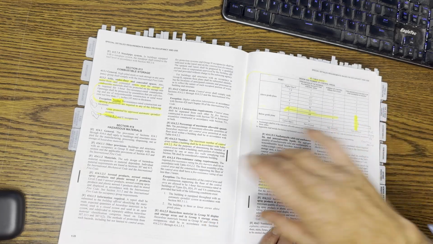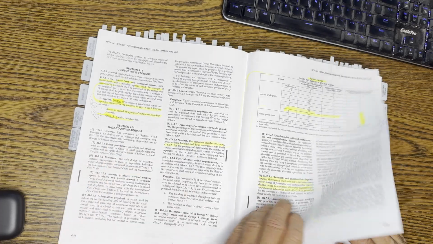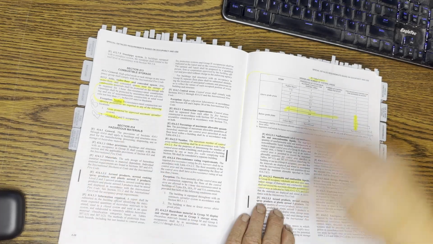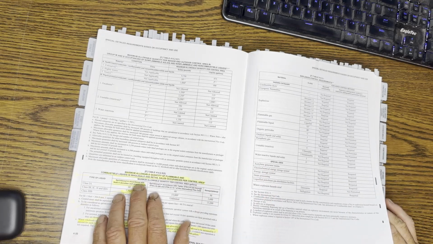Okay, control area, hazardous materials. There's other sections that go through. There's like 3 different sections that talk about fire rating for hazardous materials. This is going to be one.